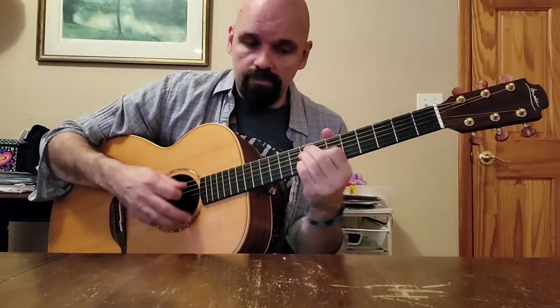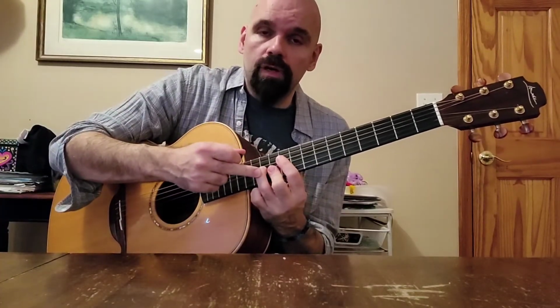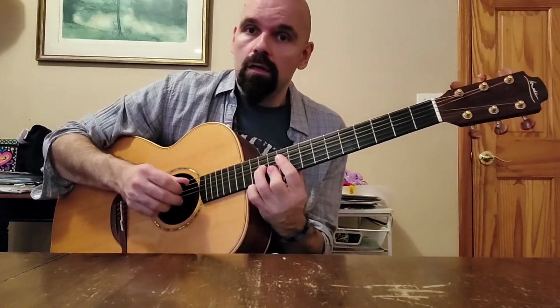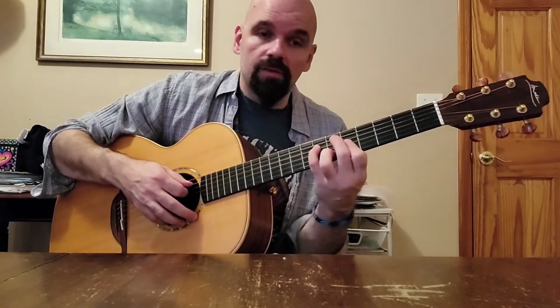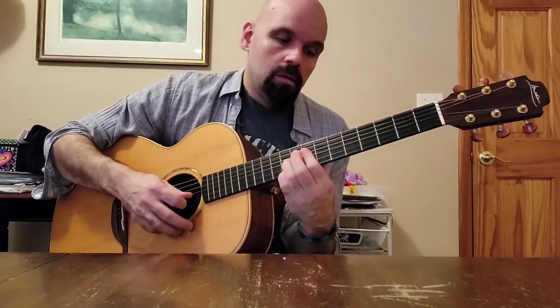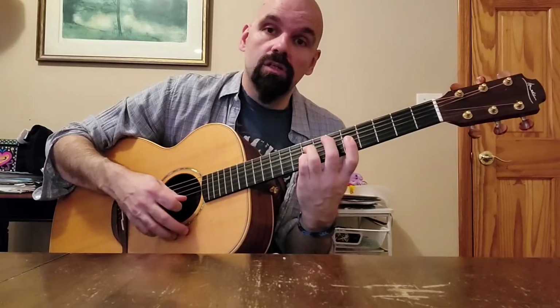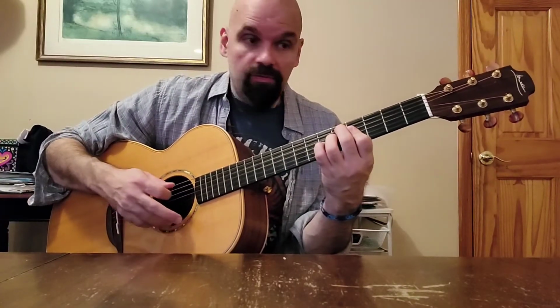Then I'll play it to E flat 6. So there we go. Here's F7, now I'm going to do it for F7 diminished. Here's E flat 6 again, E flat 6 diminished. D7 flat 5.